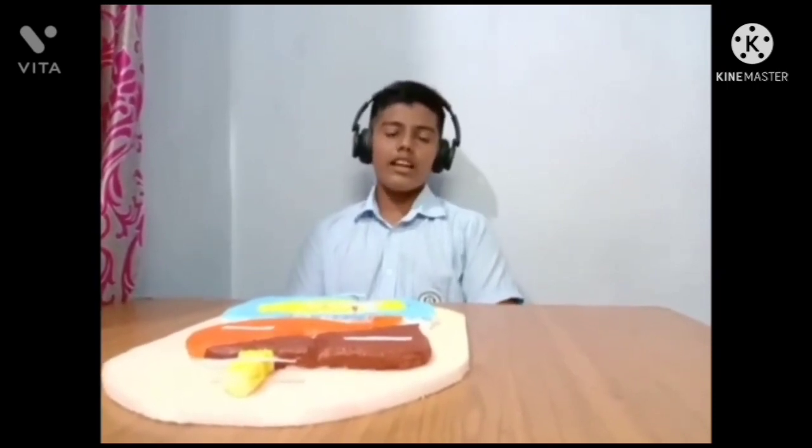I have made a model on the digestive system. For making this model, I have used thermocol, scissor, paper, acrylic paint, precision knife and color pencils.